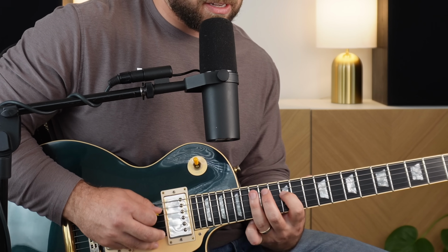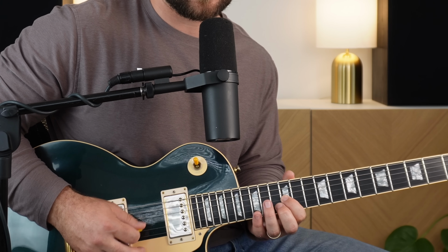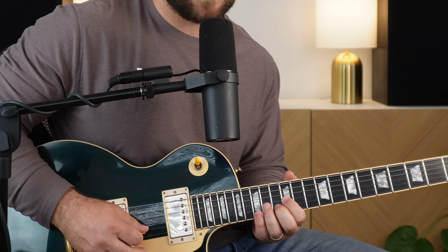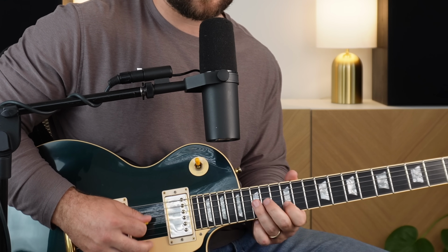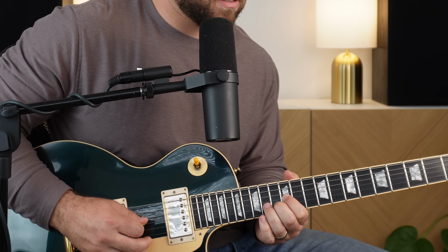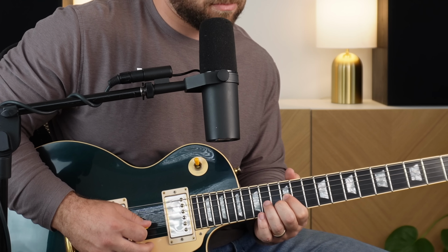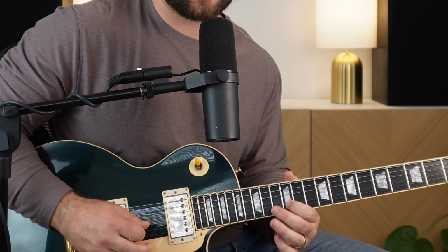Now, let's add this major scale and start incorporating not only the arpeggios, but that major scale into your soloing. So it sounds like this. So what you're noticing is that the distance between each chord is actually not that much.